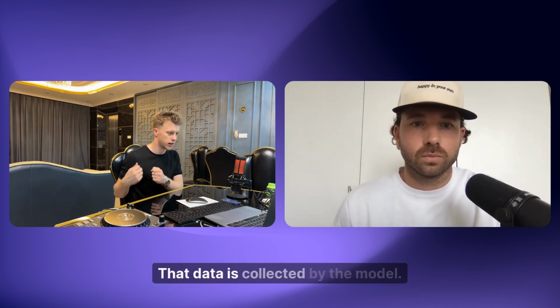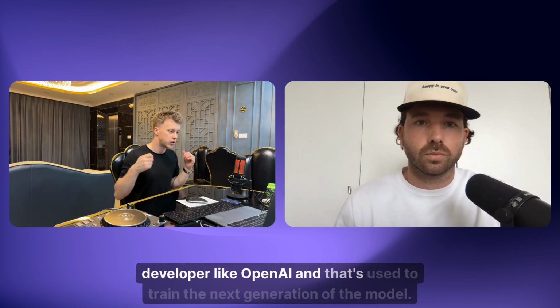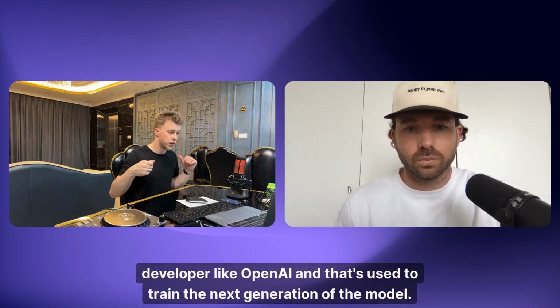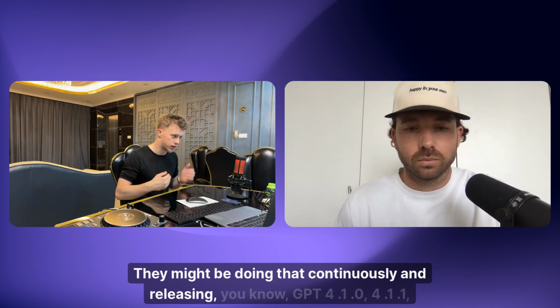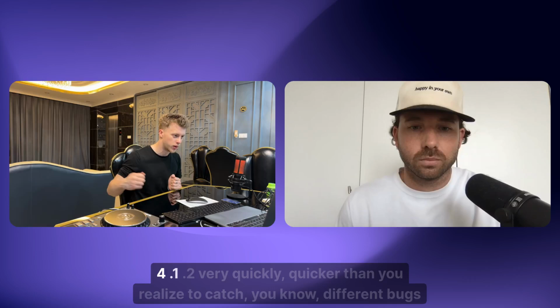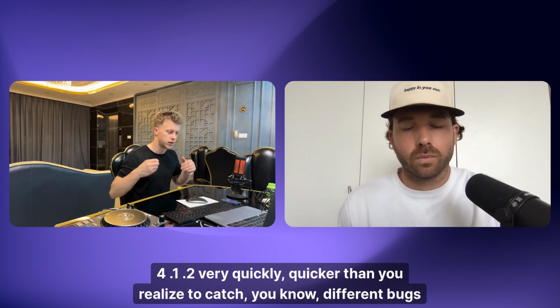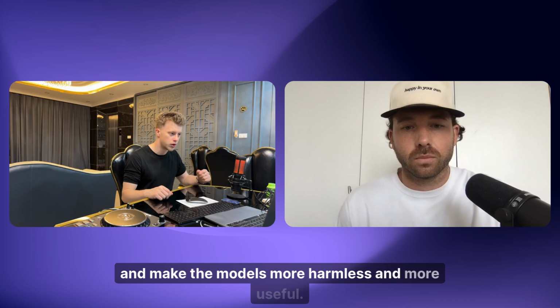That data is collected by the model developer, like OpenAI, and that's used to train the next generation of the model. They might be doing that continuously and releasing GPT 4.1.0, 4.1.1, 4.1.2 very quickly, quicker than you realize, to catch different bugs and make the models more harmless and more useful.